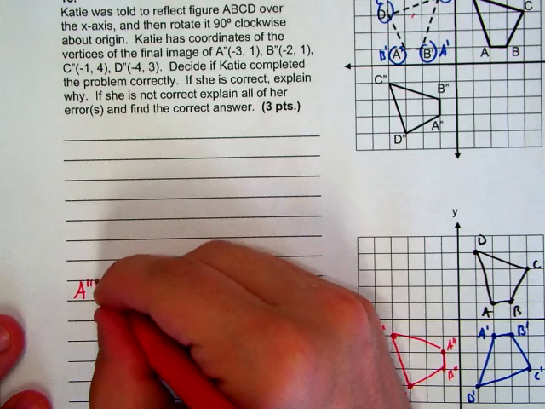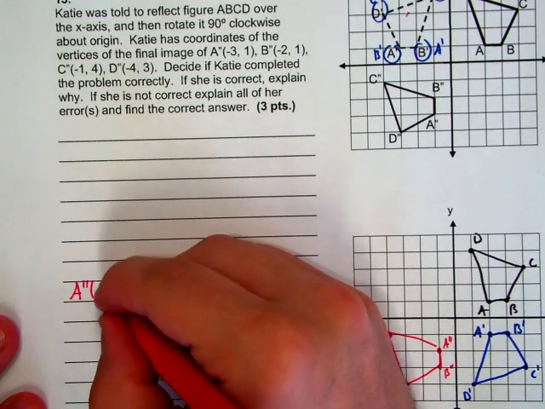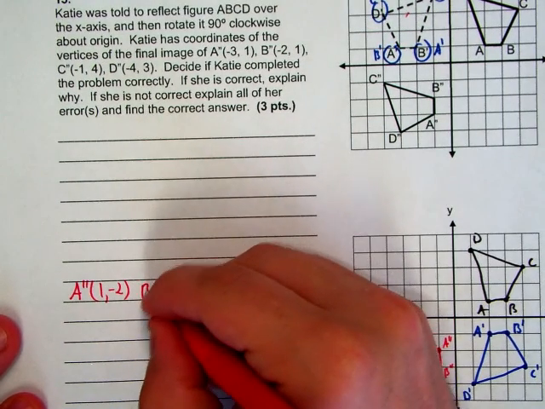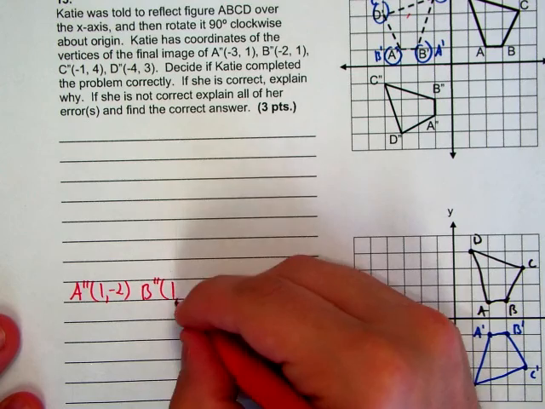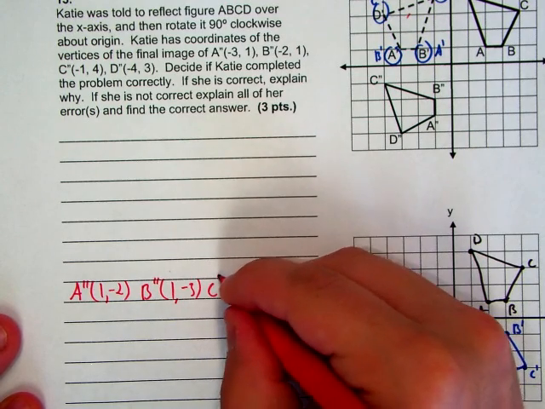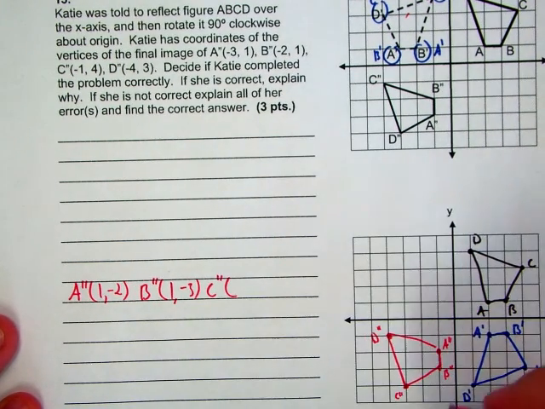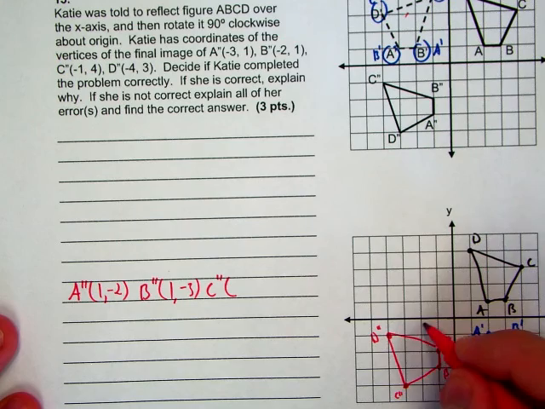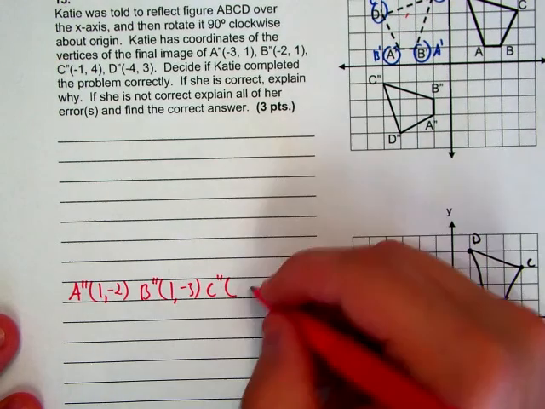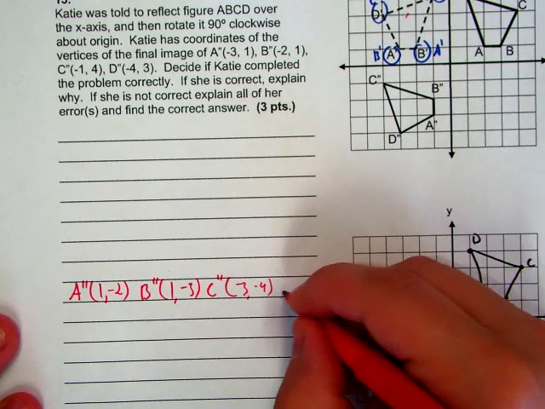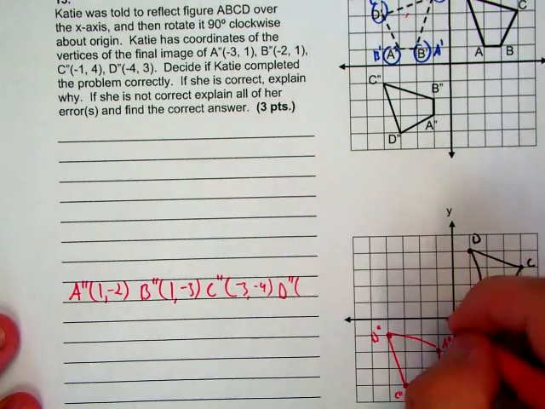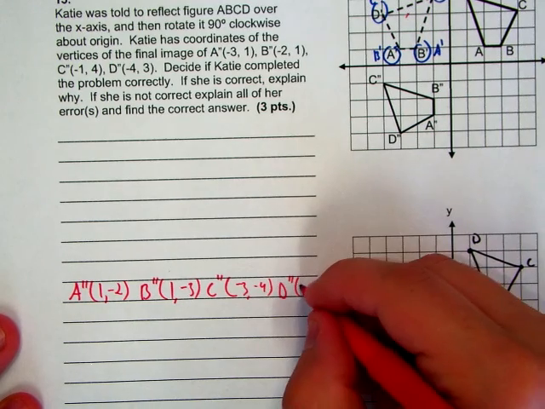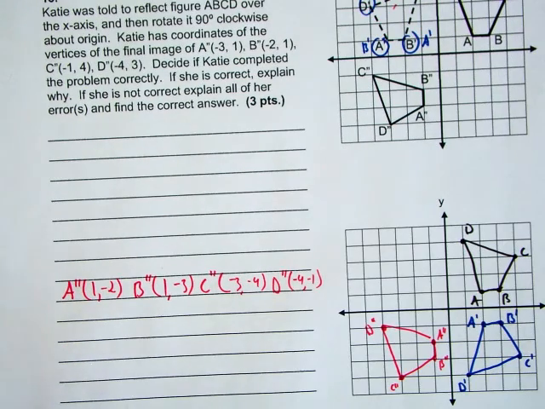And finally, my vertices should be A double prime is at 1, negative 2. B double prime should have been at 1, negative 3. C double prime should have been at, what was it, 1, 2, 3, 1, 2, 3, 4, so negative 3, negative 4. And D double prime should have been at 1, 2, 3, 4, negative 1, so negative 4, negative 1.